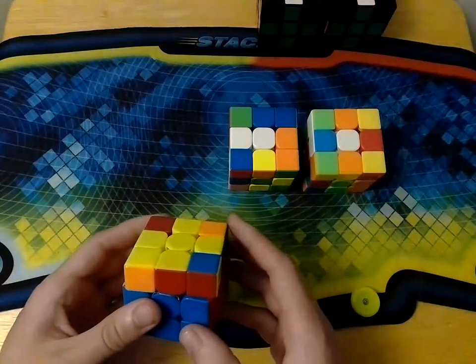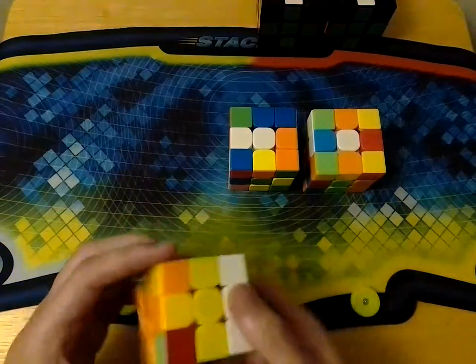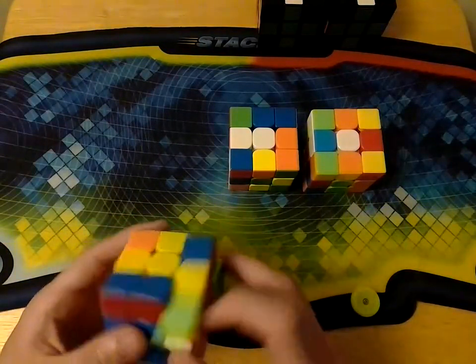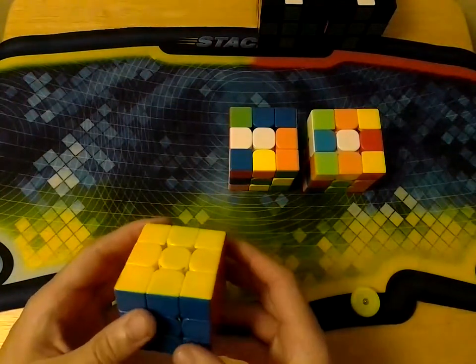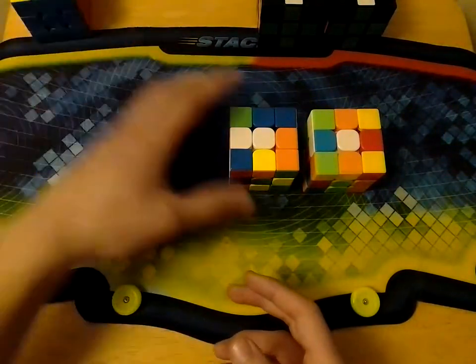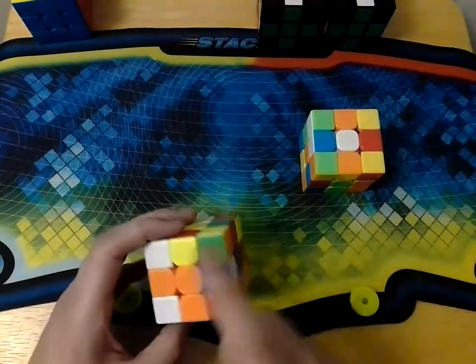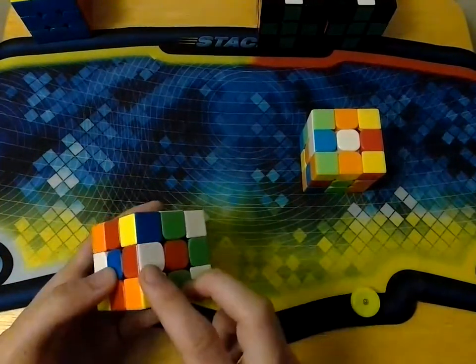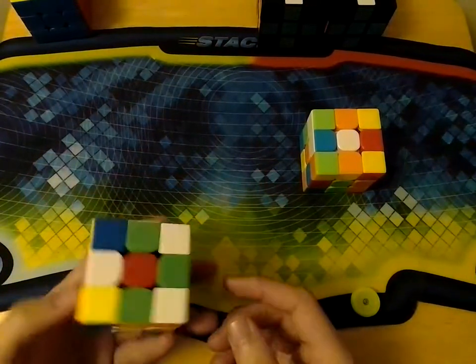I see this corner, so we can cancel into that. And we've got this ZBLL. I was wrong, that is not the ZBLL. It's this ZBLL, which looks very similar in my opinion, the cases do at least. So here we've got one bad edge, one bad edge, and 2 bad edges over here. So 4, that's a pretty easy case.